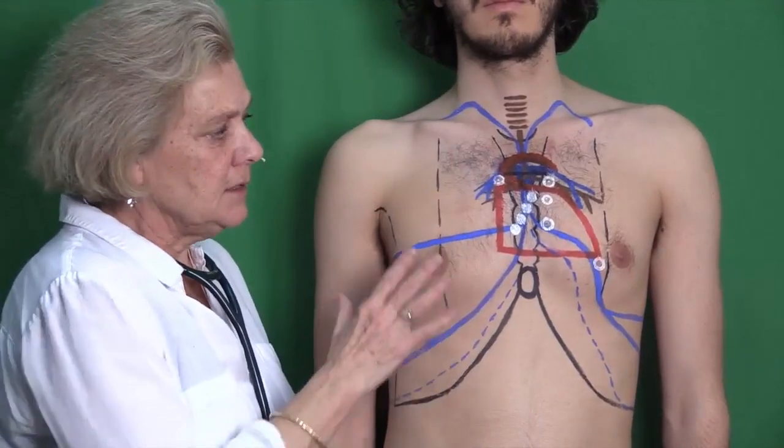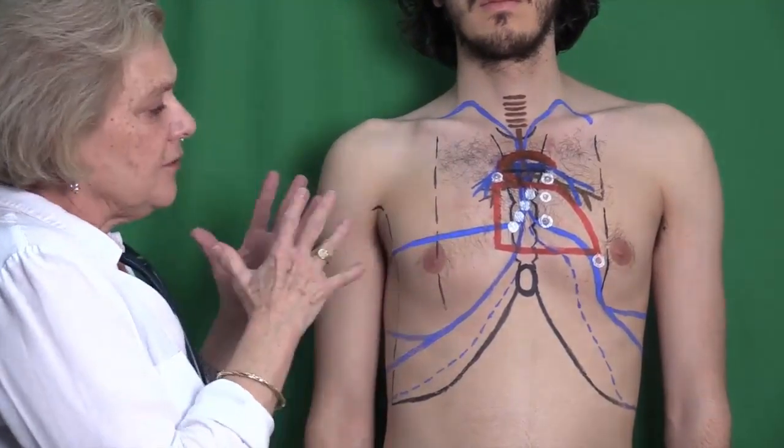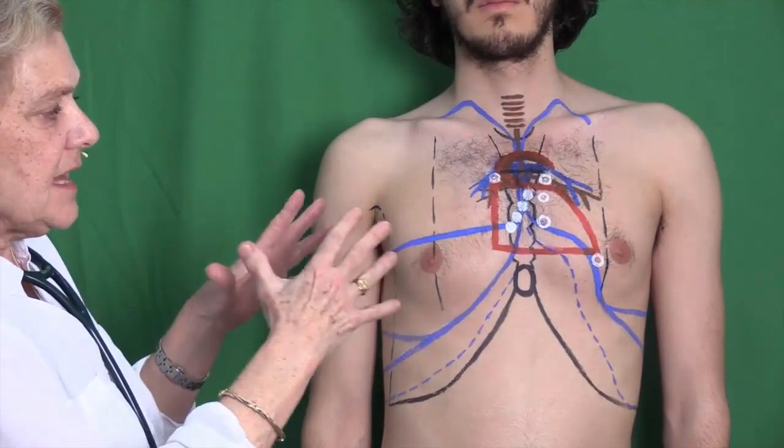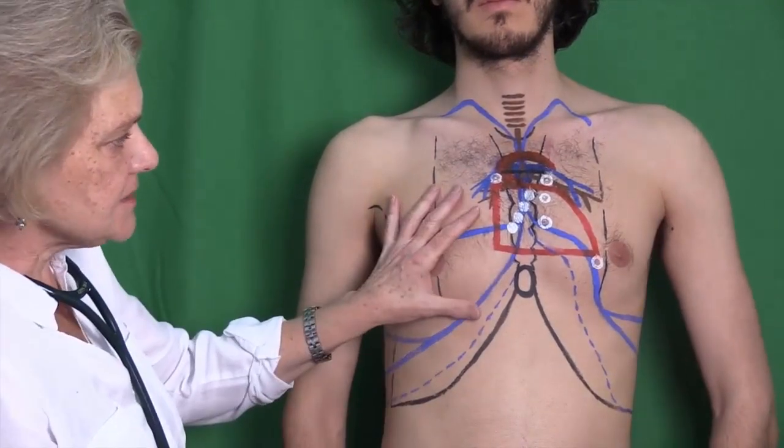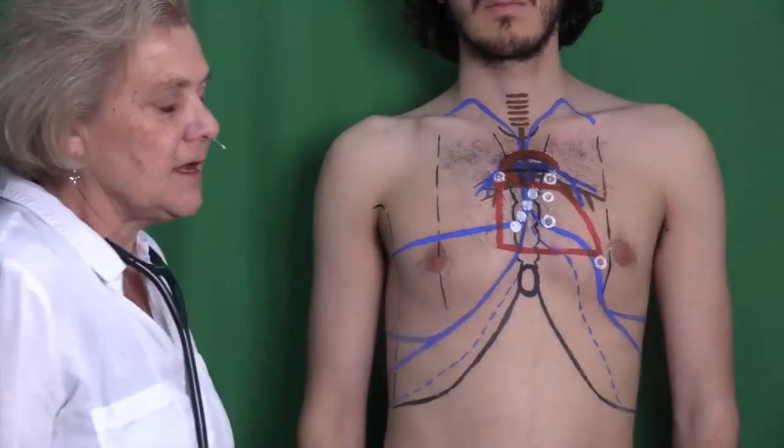He has none. So I'm noticing whether or not also he has any asymmetry. This side of the chest should be the same as this side of the chest.